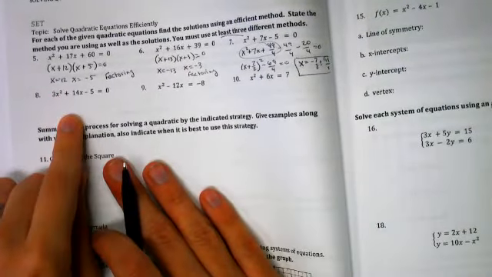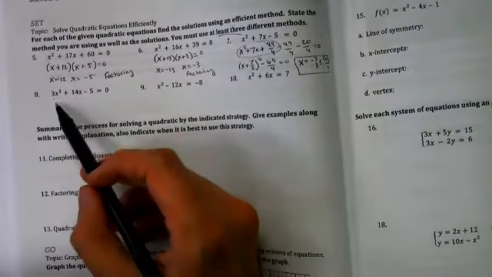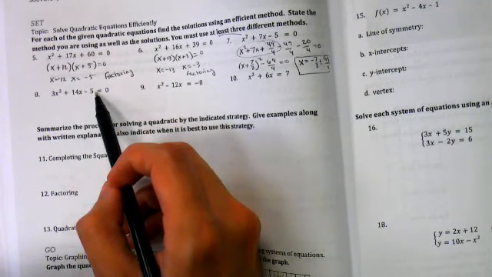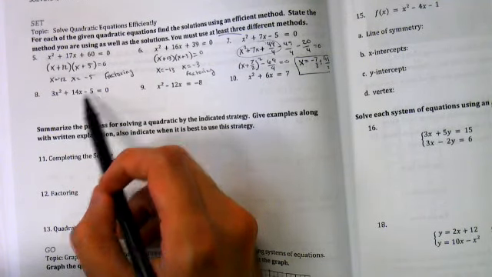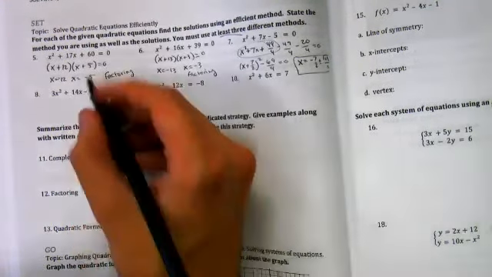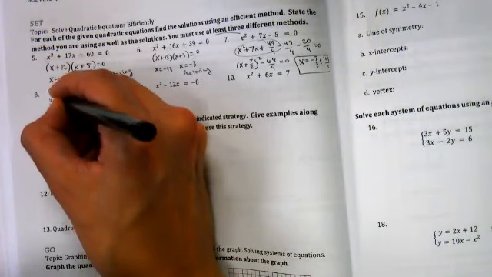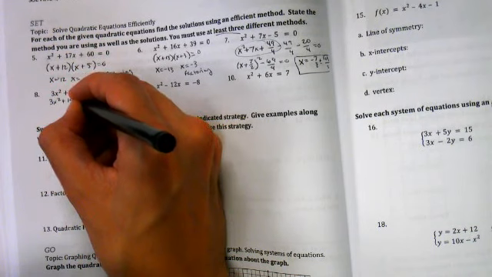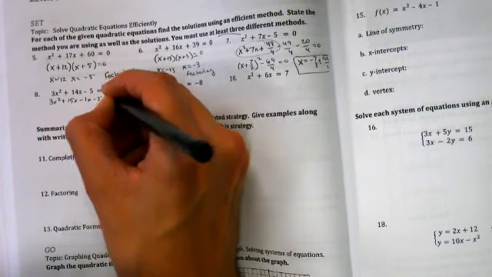Okay, over here, can I factor this easily? I'm looking for two numbers that multiply to negative 15 and add up to 14. Yes, because I can do 3x squared plus 15x minus 1x minus 5.